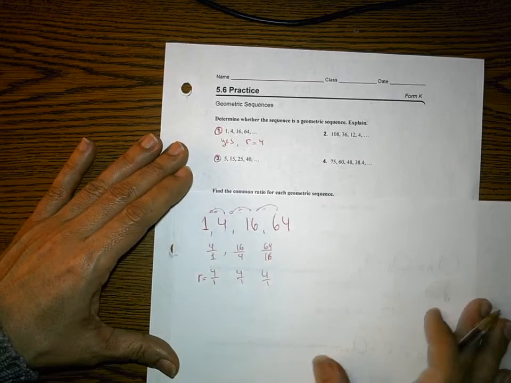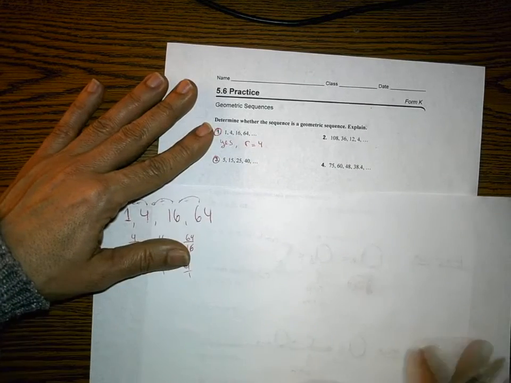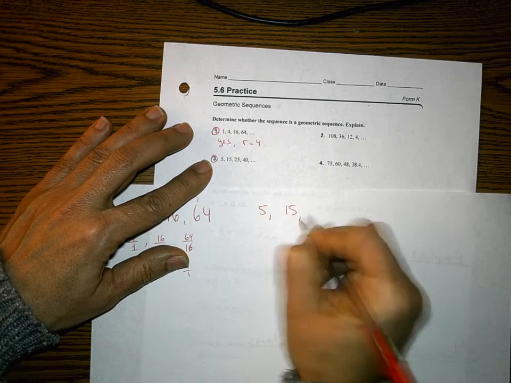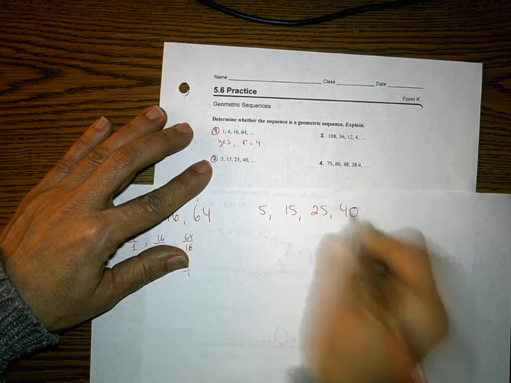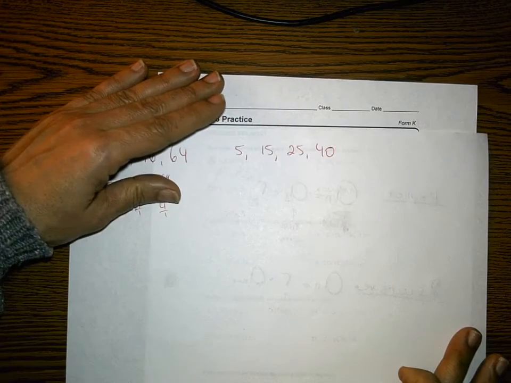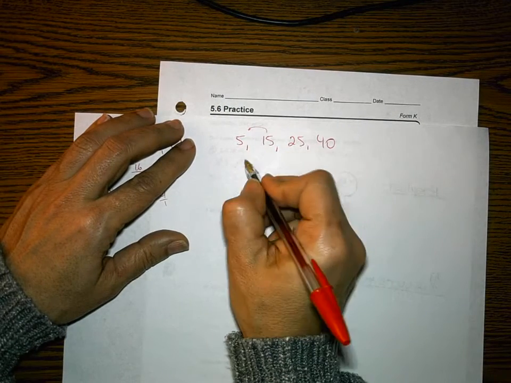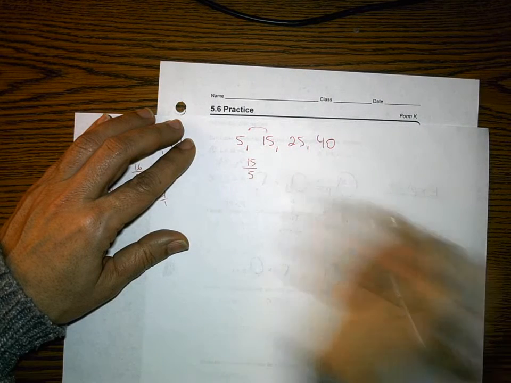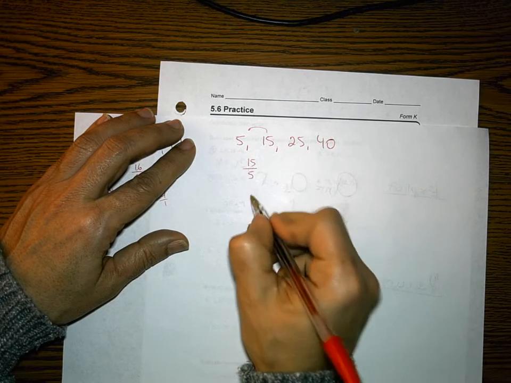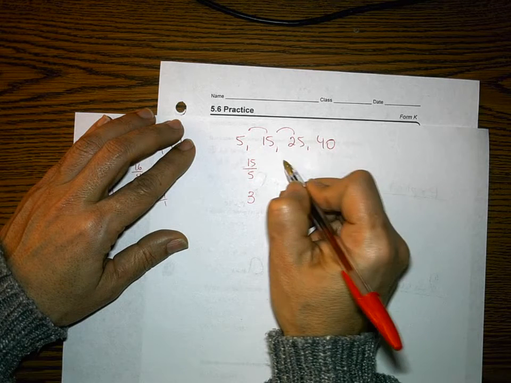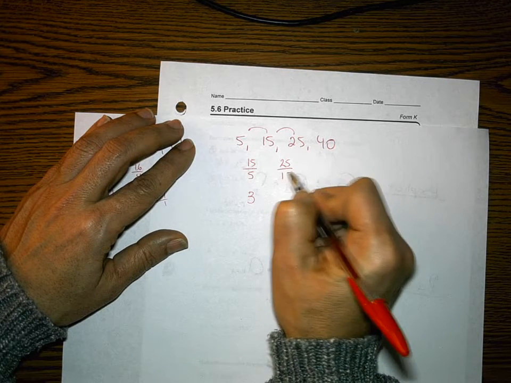Now let's take a look at number 3. Number 3, I have 5, 15, 25, and 40. Okay, so let's determine here. 15 divided by 5. I'm going to write it down. 15 divided by 5, and when you do this division, you get a 3. Okay? 25 divided by 15, sorry.